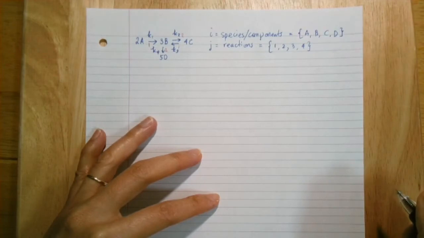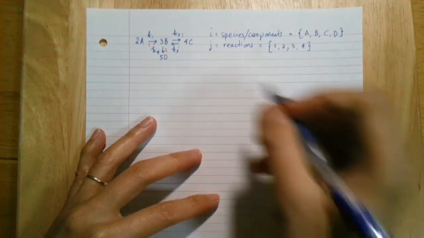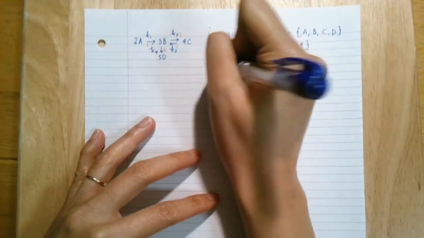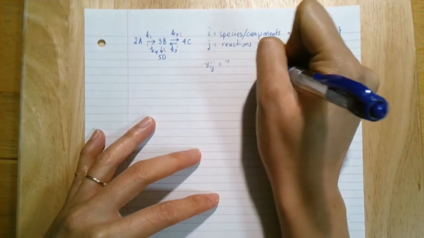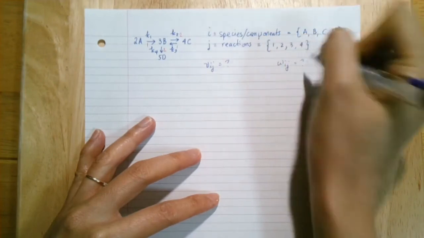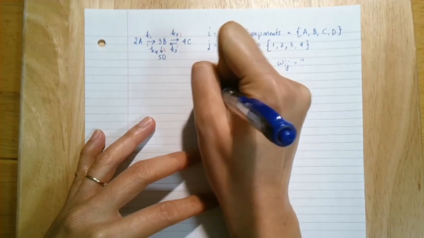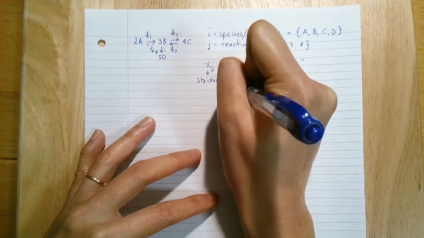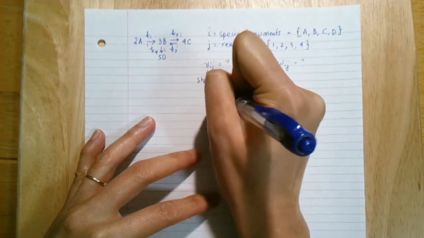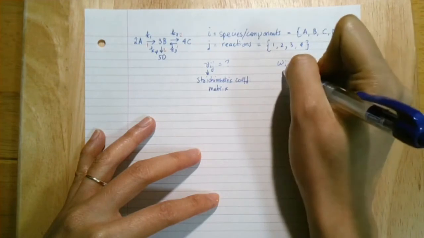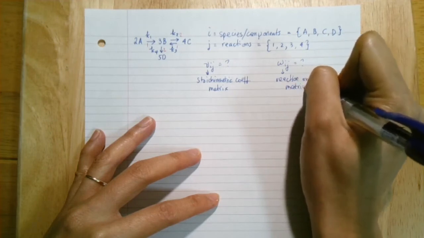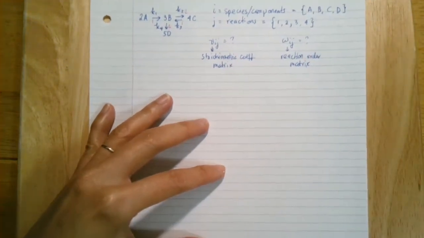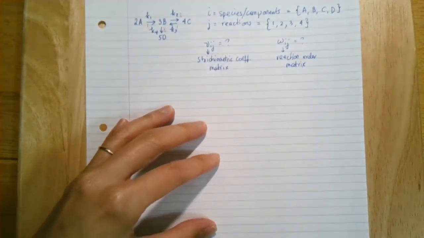Okay, so the next thing to do is to construct our stoichiometric coefficient matrix and the reaction order matrix. So I need to construct the new IJ matrix and the reaction order matrix. This is the stoichiometric coefficient matrix, and this one is the reaction order matrix. Okay, so let's start first with our stoichiometric coefficient matrix.